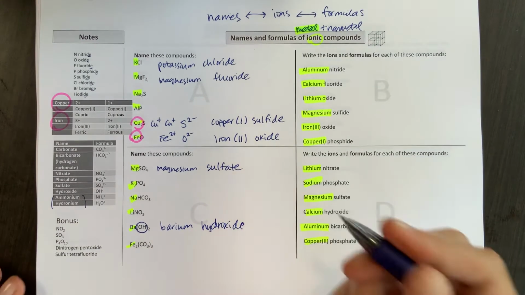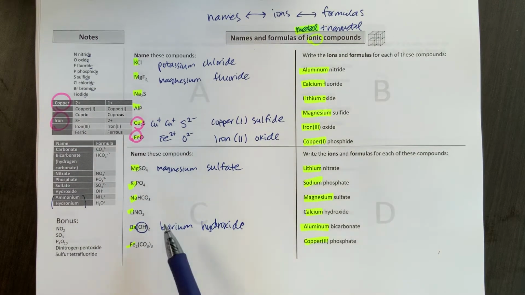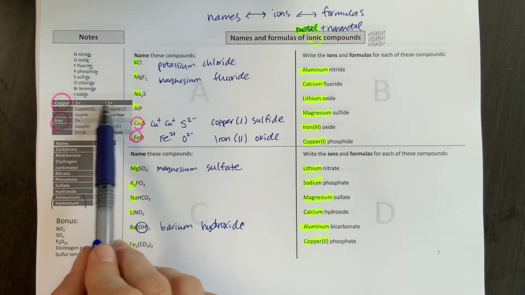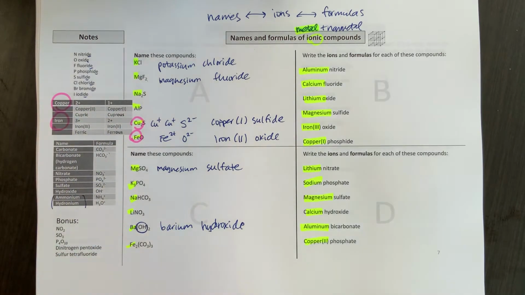Now, at this point, you might start to get confused and wonder, should I put a Roman numeral on that? What do you think? Don't put a Roman numeral on it unless it's copper and iron. Those only need Roman numerals because they have ambiguity.